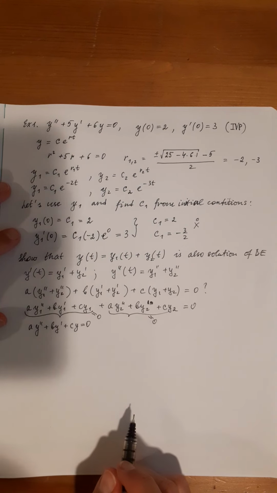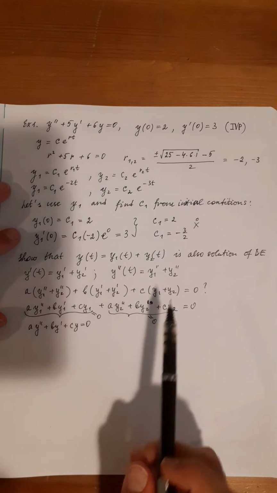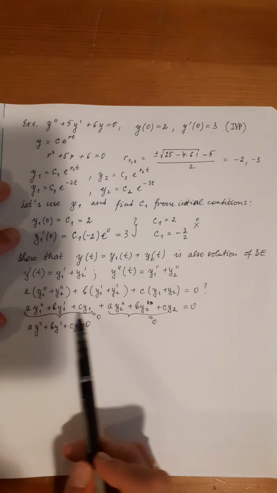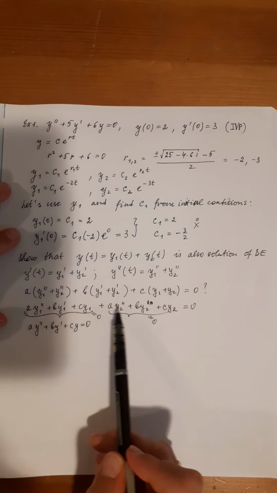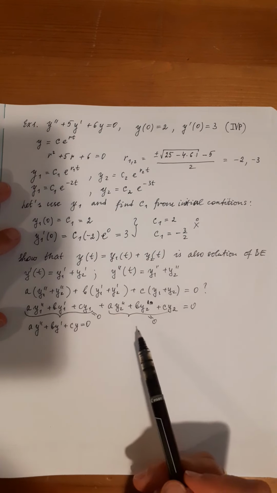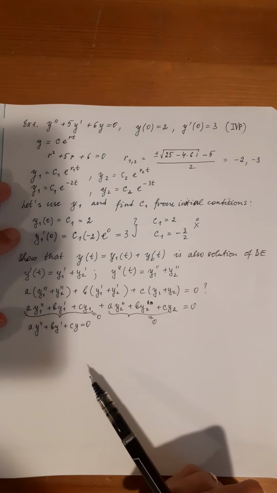How about the difference? Is the difference going to be a solution? Well, just imagine that you put a minus here, and minus here. What are we going to have? Well, we are going to have this one minus, minus, minus. Well, 0 and minus 0 is still 0. So the difference is a solution too.